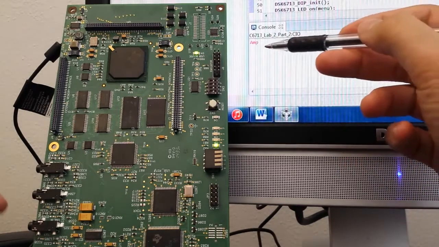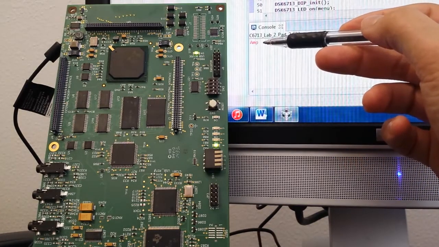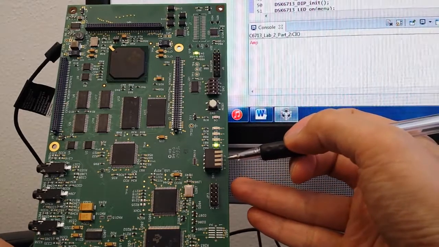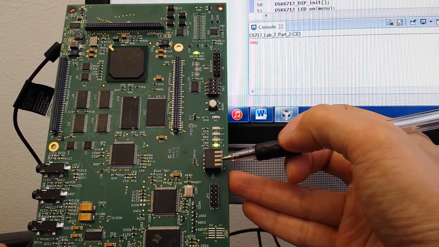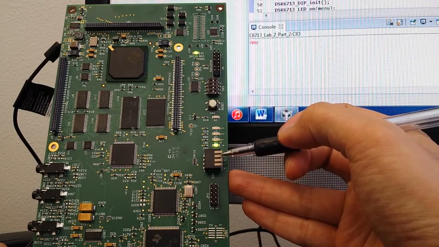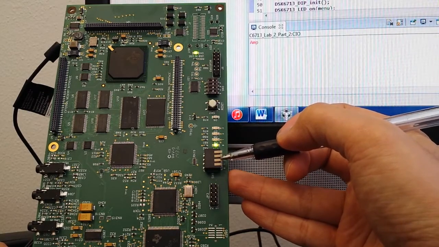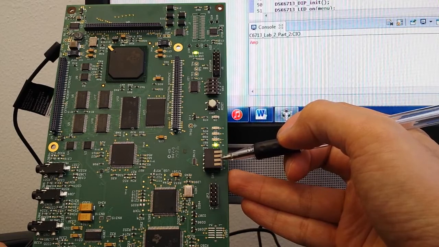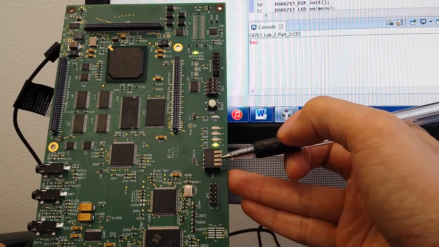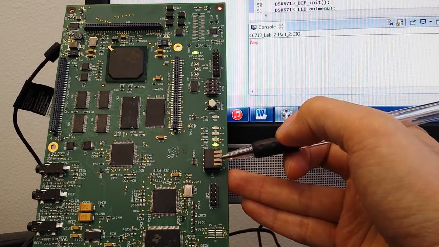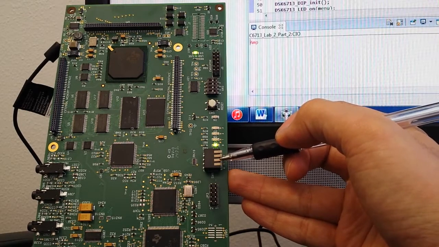When it says amp, it means that you're adjusting the amplitude, and we're going to use dip switch 1 and 2 to adjust the amplitude. Dip switch 1 will increase it, dip switch 2 will decrease it, and the range for this, if you remember, is from 1 to 8. Once you get to the maximum, it should wrap down to the lower, and once you get to the minimum, it should wrap around to the maximum.